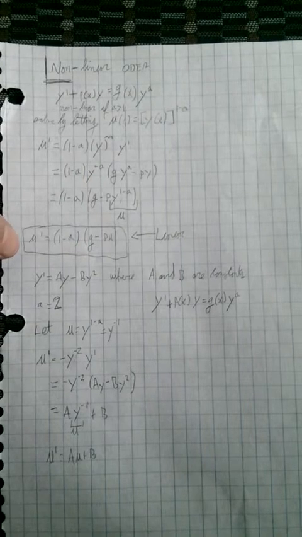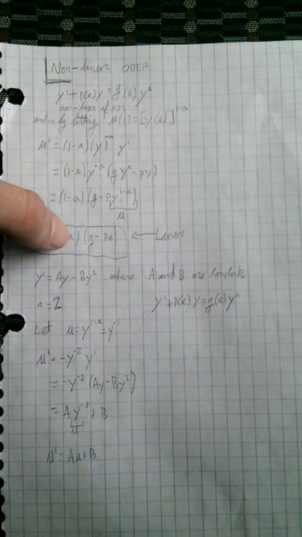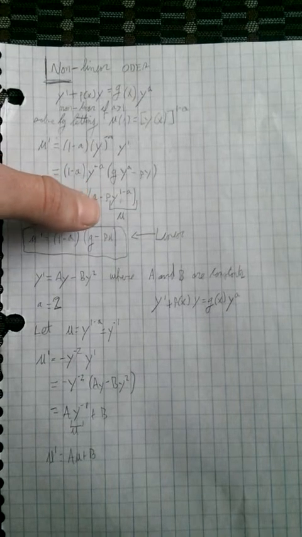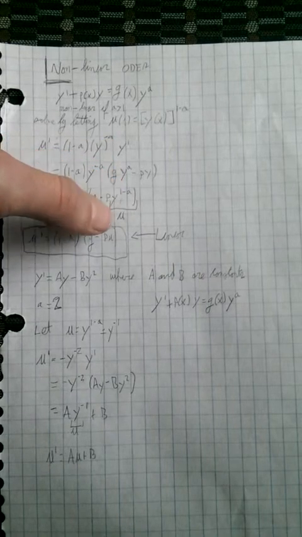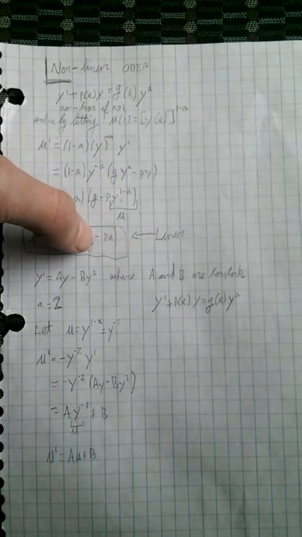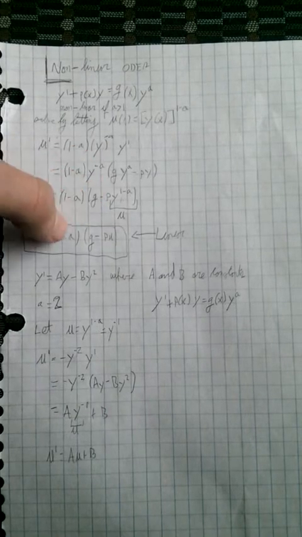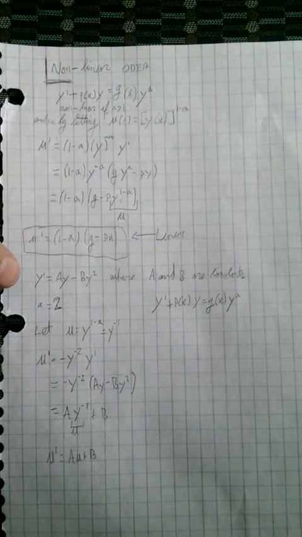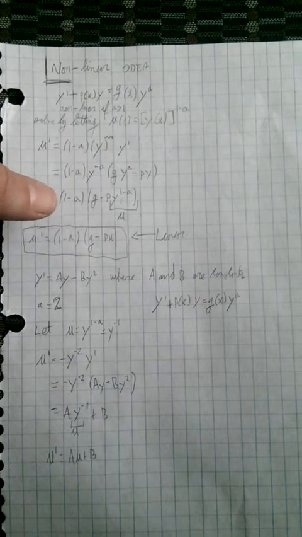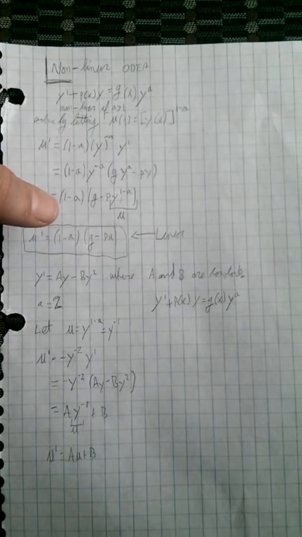Now we plug in: u prime equals 1 minus a times g minus, and now instead of p times y to the 1 minus a, you plug in your u, so you end up with p u. And therefore, this is linear. So now that we have a linear equation, we can do it as shown in the previous technique of a linear ODE.